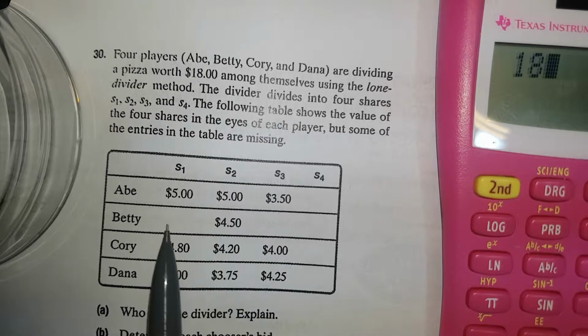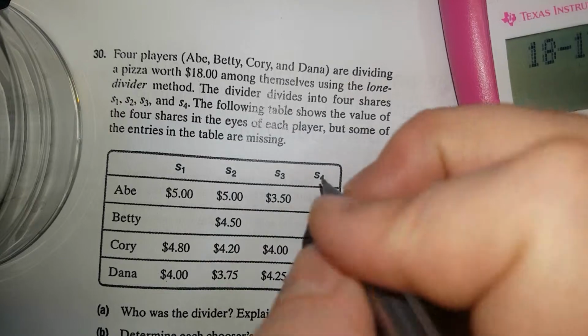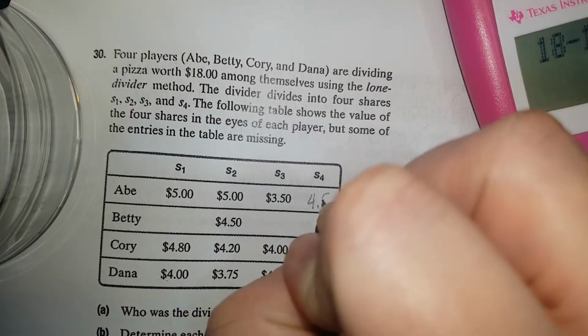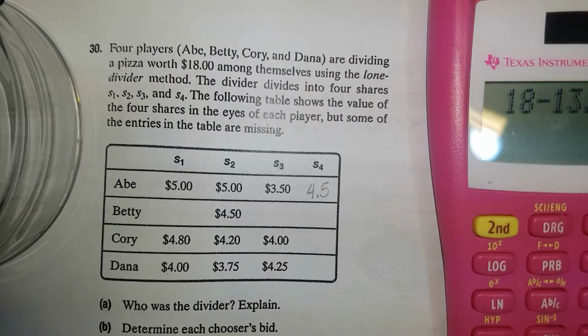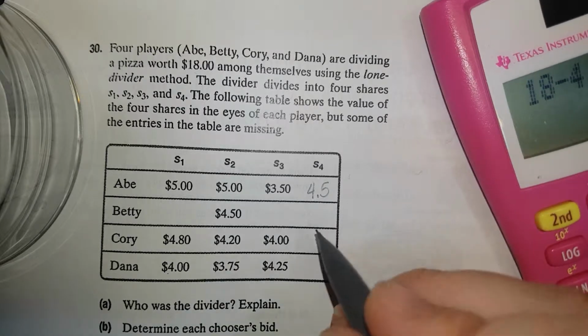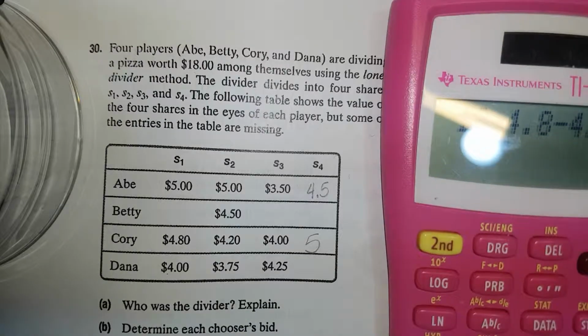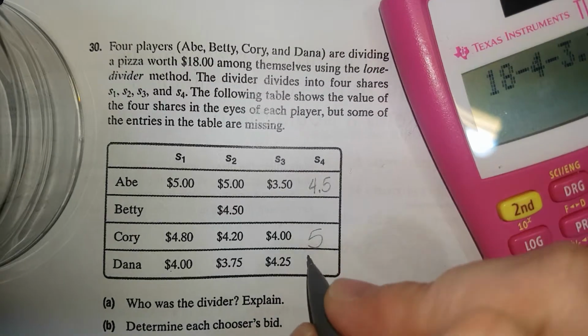So like this one, I'm going to minus 13.5. And I'm left with 4.5, so that's how much goes here, okay? Now, this one, let's see, I'm going to do 18 minus 4.8 minus 4.2 minus 4. I'm left with 5 for here. Let's see. This one I'm left with 6.